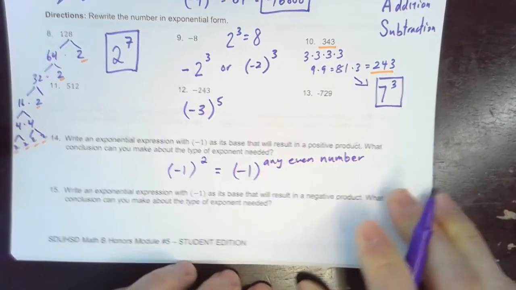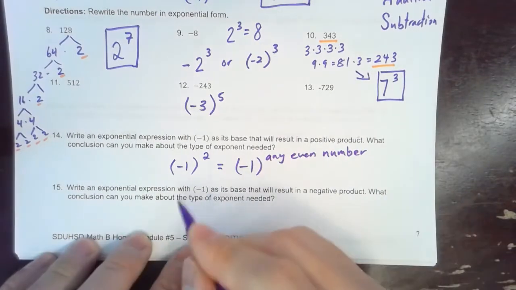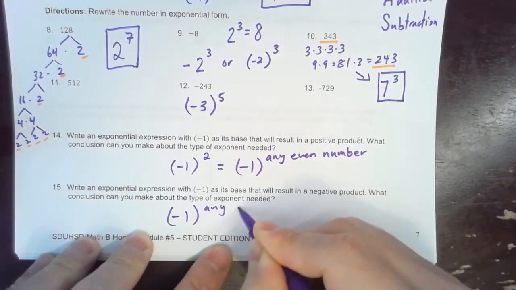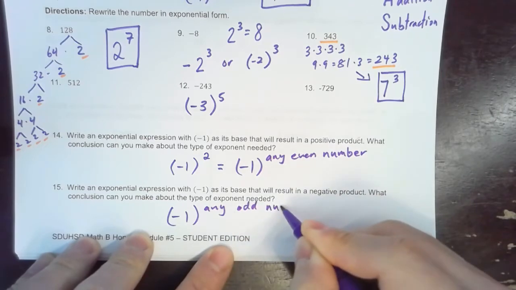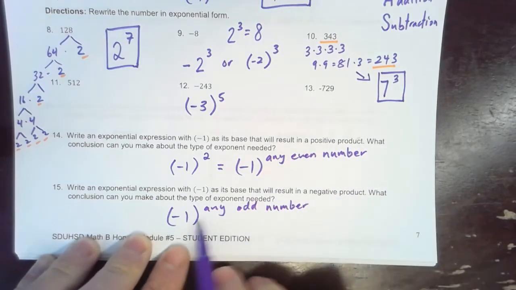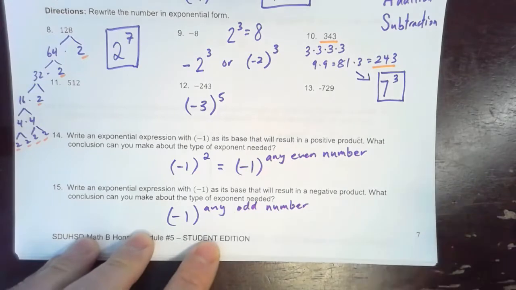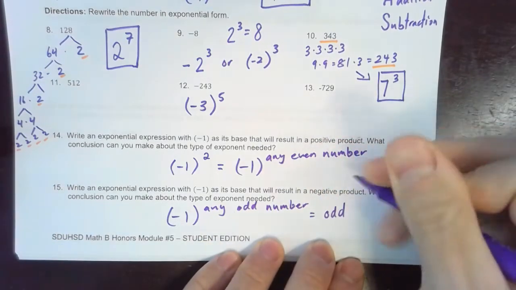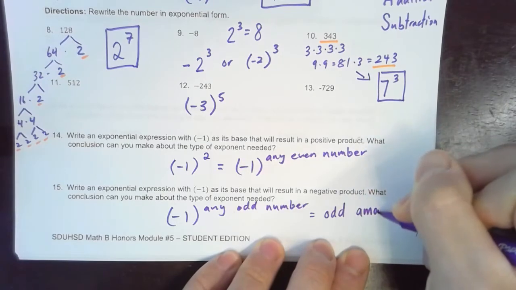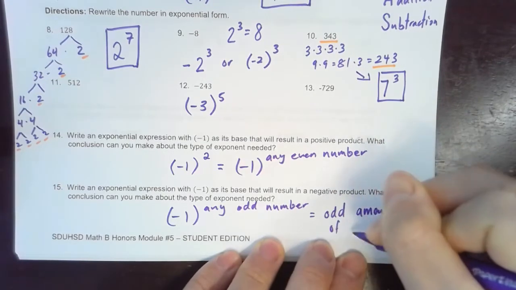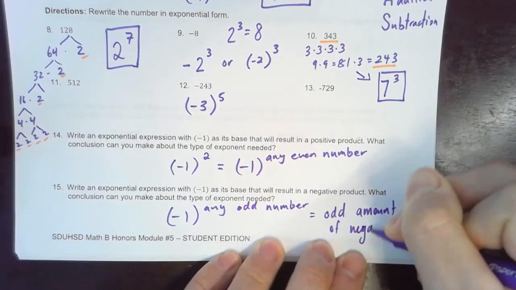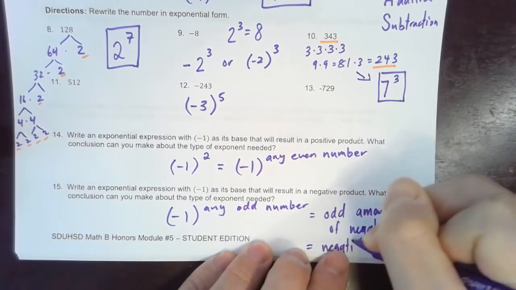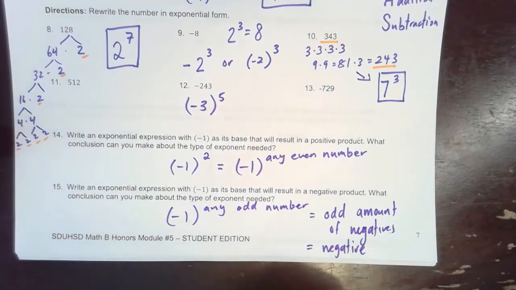Okay. And if you want a negative product, then you can just write -1 to any odd number, right? And that will result in an odd amount of negatives, which will result in a negative. That's why we call it odd and even functions.